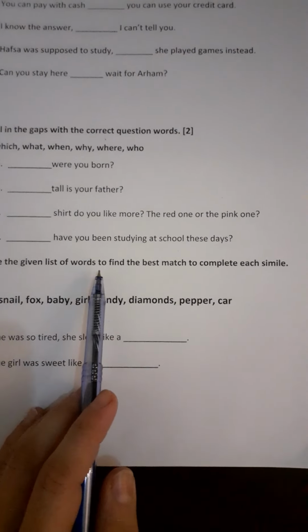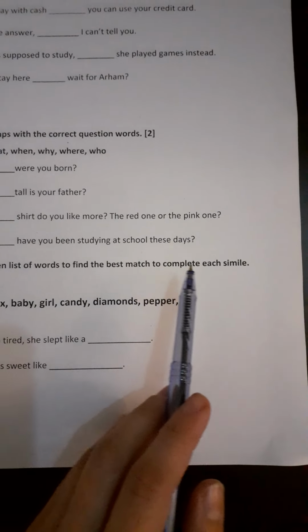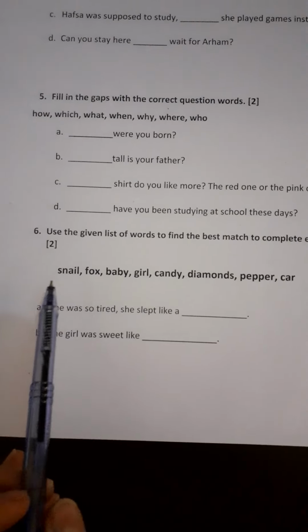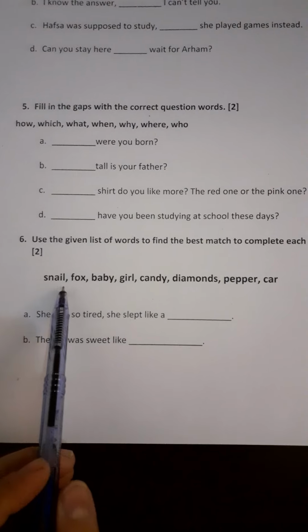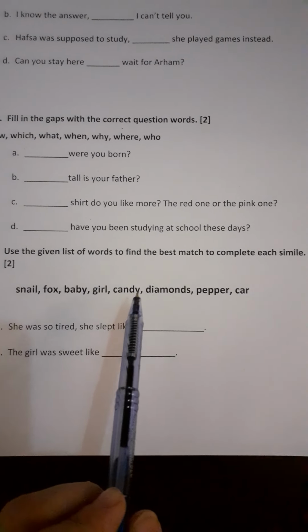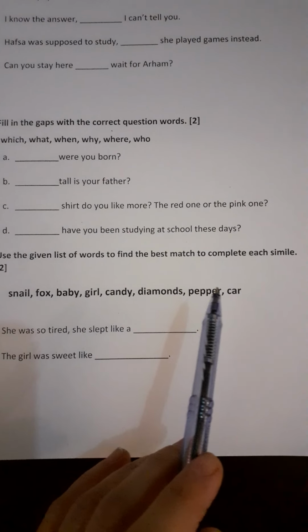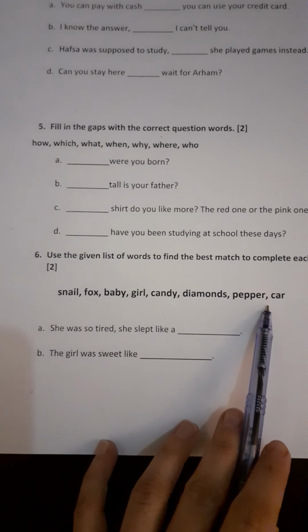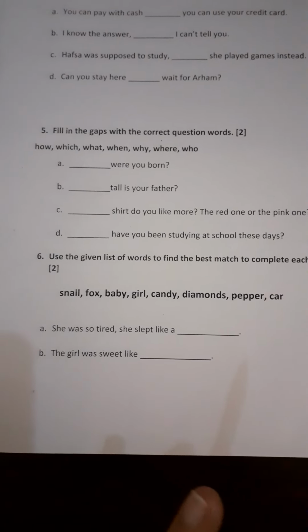Use the given list of words to find the best match to complete each simile. I have provided these words to you: snail, fox, baby, girl, candy, diamonds, pepper, and car. We've done similes lots of times now, so I hope it's clear in your head what similes are, and you just have to fill in the gaps to complete the similes. This is a whole sentence, okay, which has a simile in it, and you have to complete the simile.